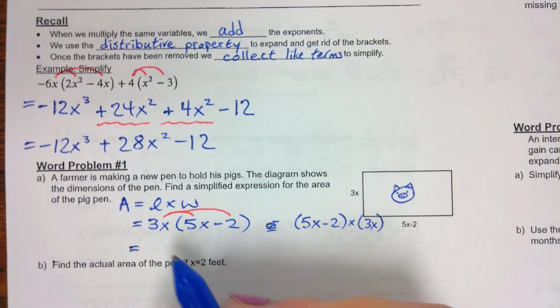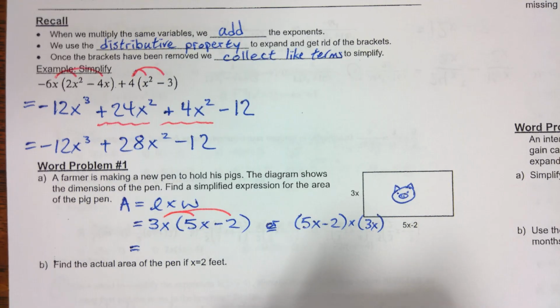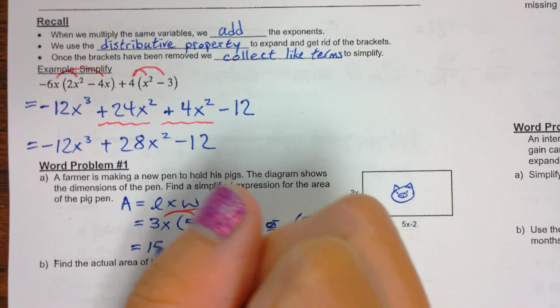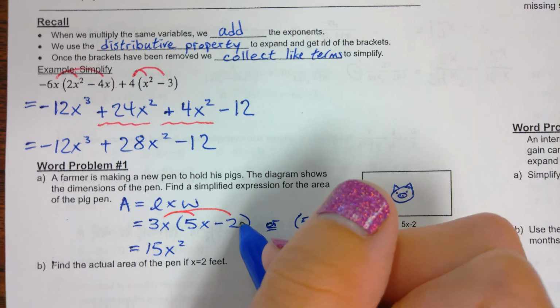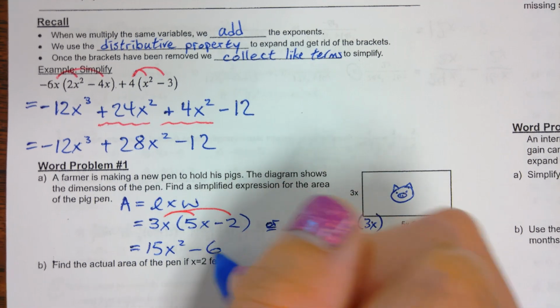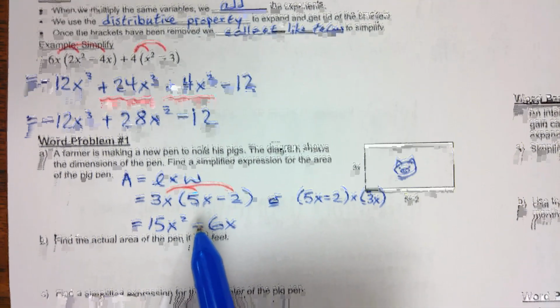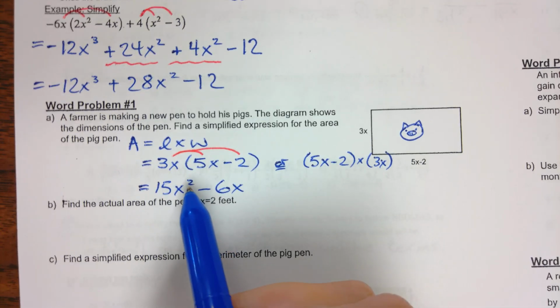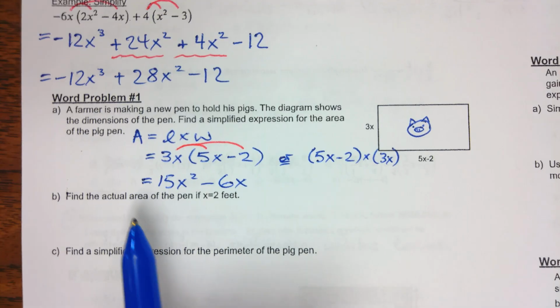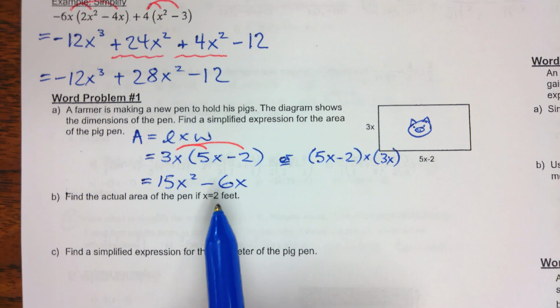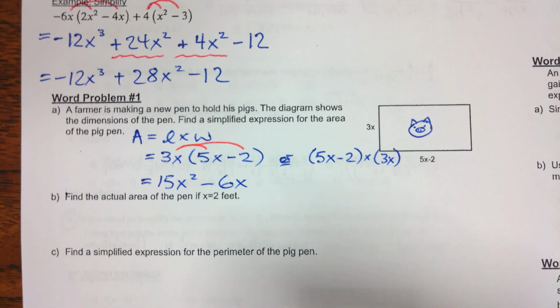Suha, what do you get? 3x times 5x. 15x squared. Yep, and then? And then negative 6x. Perfect. Okay. Can I combine this any further? Can I simplify? No. Okay, because this is x squared, this is x, it's not the same type. Find the actual area if x is 2 feet.